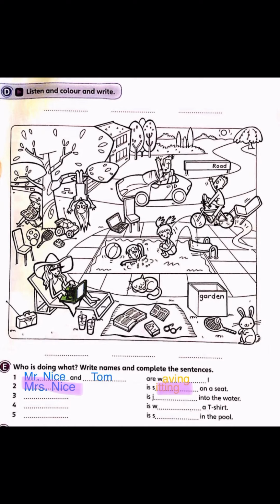Now, what about the next verb? The next verb in number 3 is a verb that starts with the letter J. So is into the water. That means we're talking about someone who's in the swimming pool. And the verb is jump. Very good.